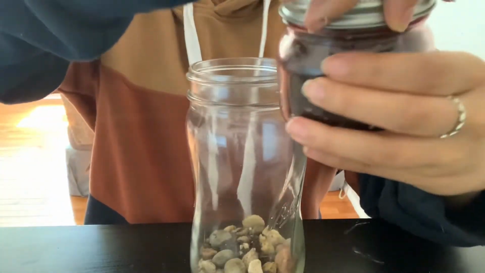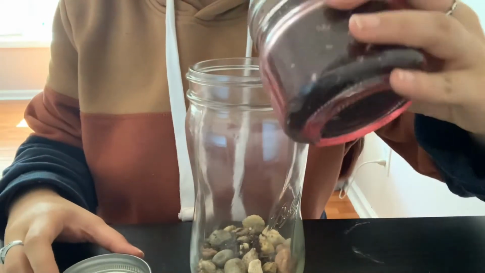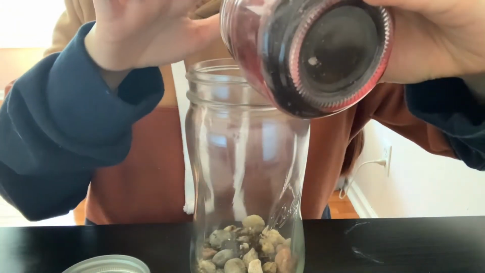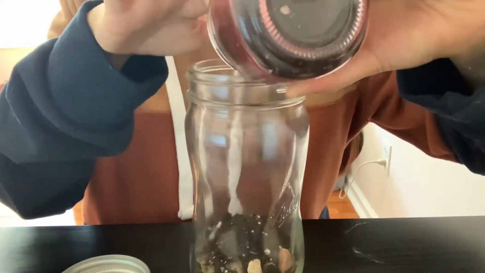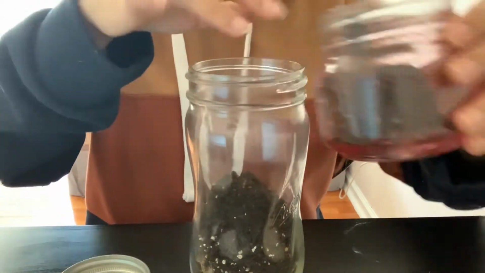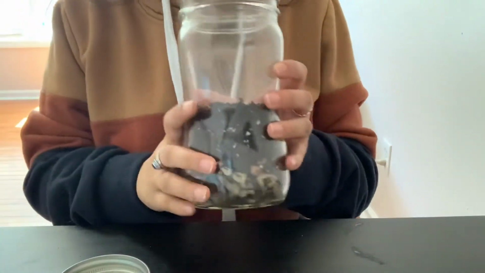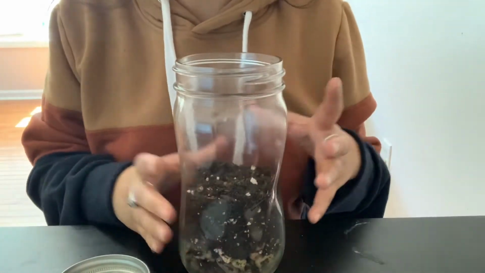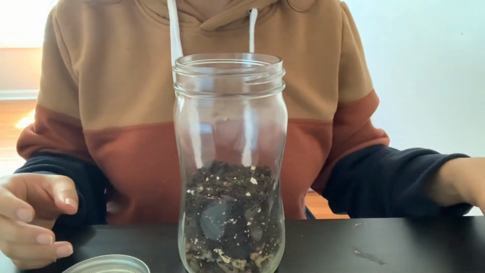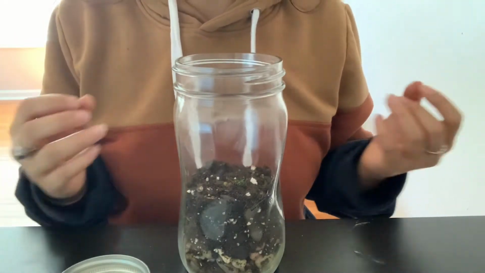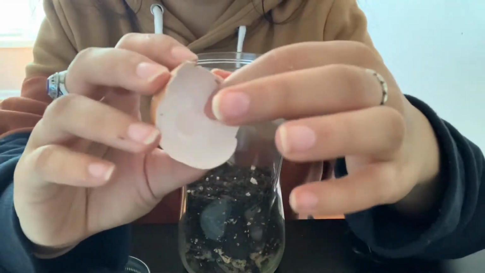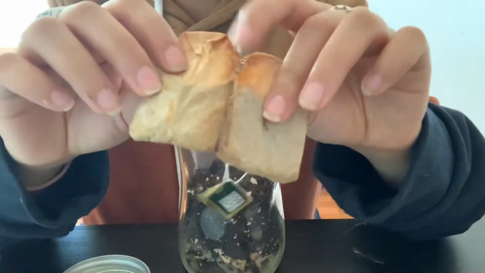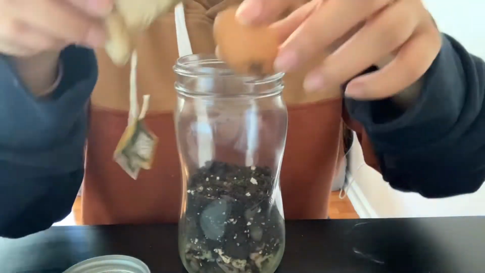Now we're going to be adding our potting soil. You need enough to cover the plant's roots. So another thing you can add here is compost. Compost is important to give your ecosystem the nutrients it needs to grow the plants. So for compost, you can use old eggshells. You can just mash them up and put them in here, or you can use tea bags, which I have here. I'm not going to add it in just yet though.